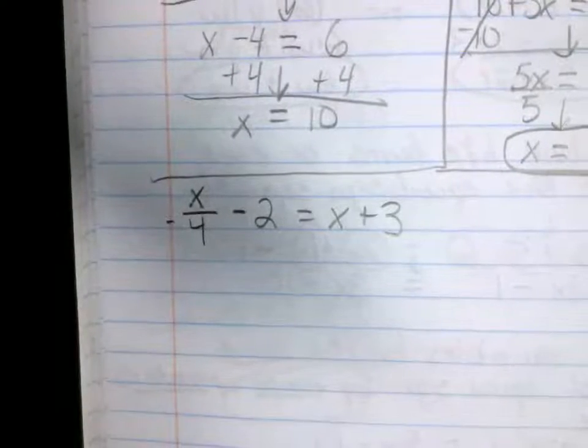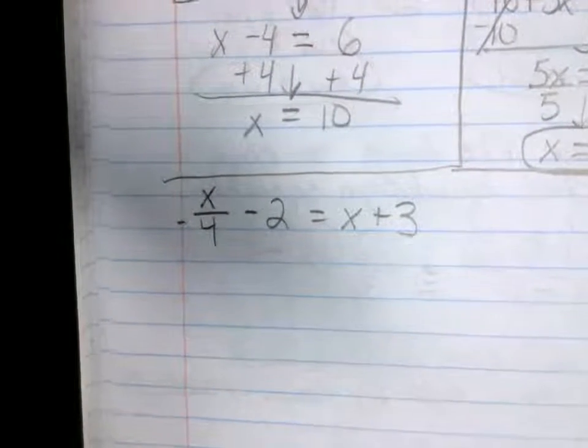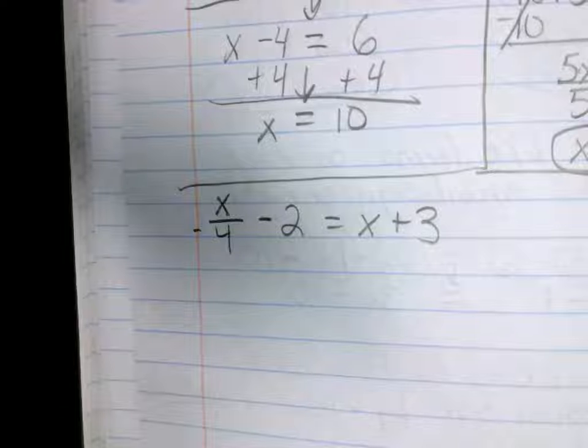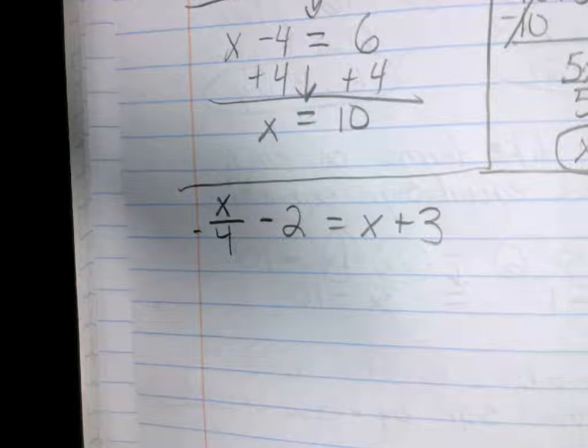I'm using those steps to solve all of these problems. I don't have distributive property in this problem, so I skipped the first step. Any questions? Nia, you listening?